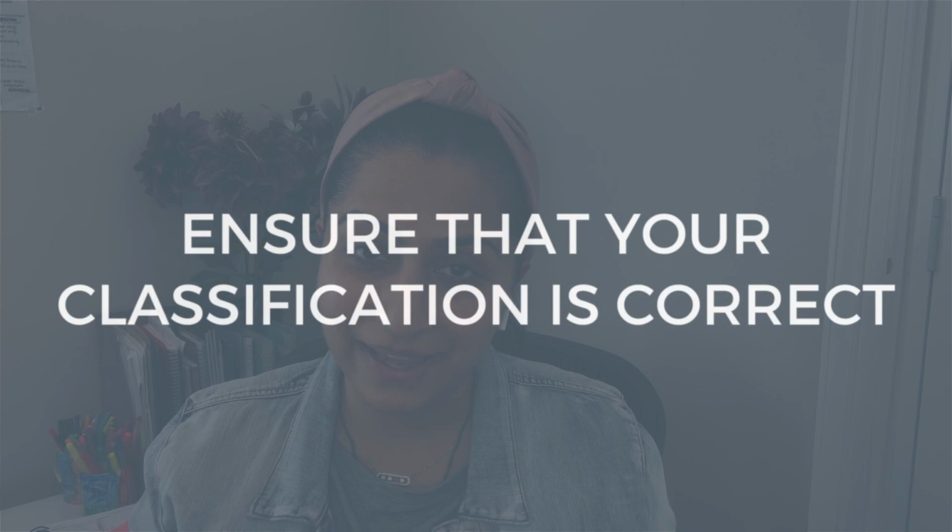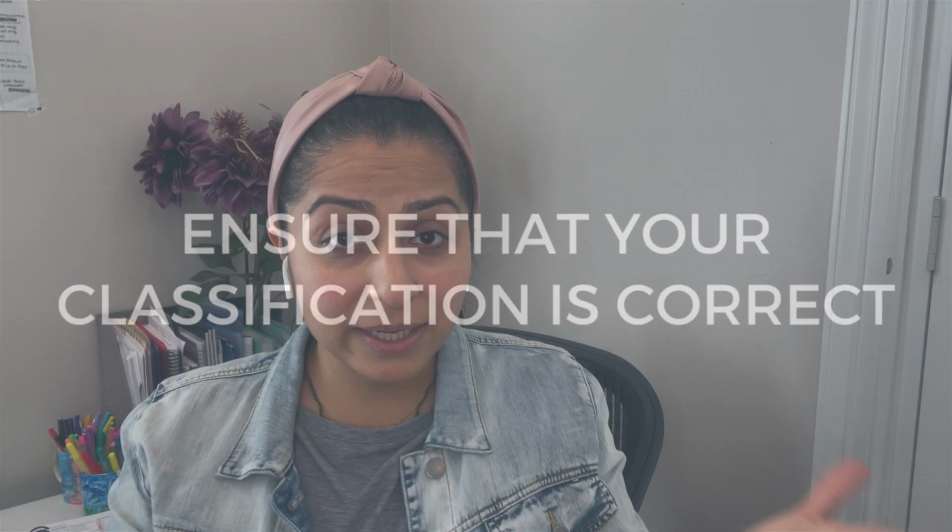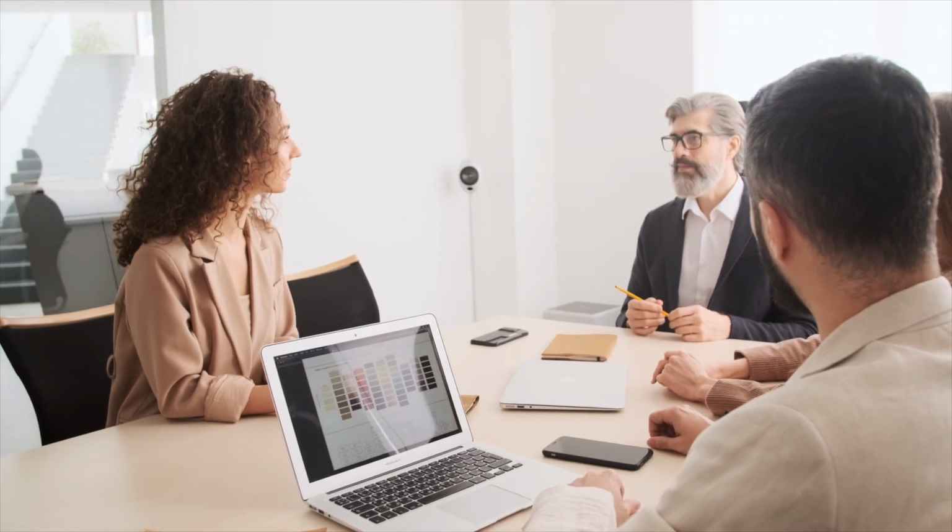How to hire an independent contractor. So number one is making sure your classification is correct. Are you hiring an independent contractor or are you hiring an employee? Now, it really boils down to one main thing at the end of the day, which is how much control you have over that person. The more control you have, the more likely they're an employee. The less control you have, the more likely they're a contractor.